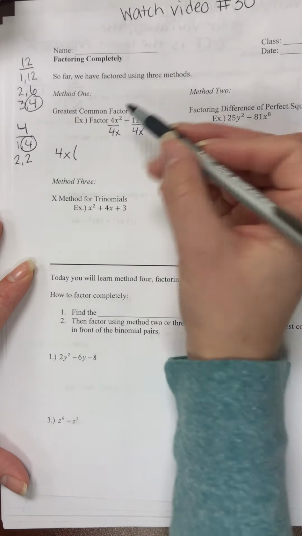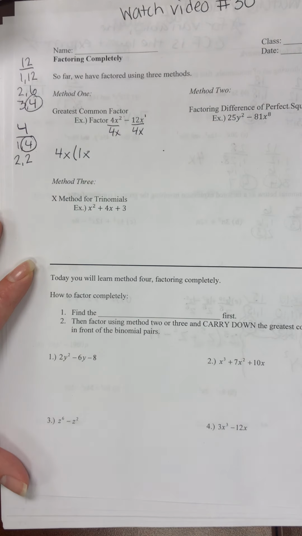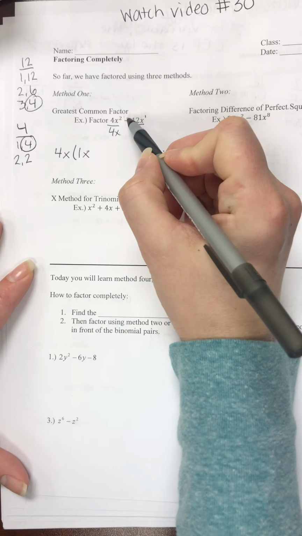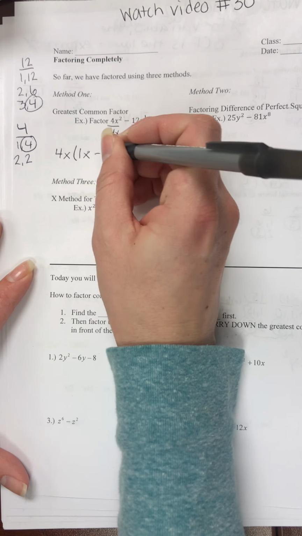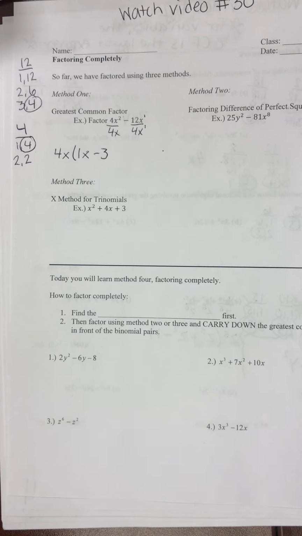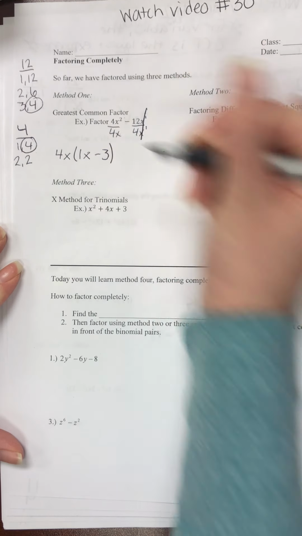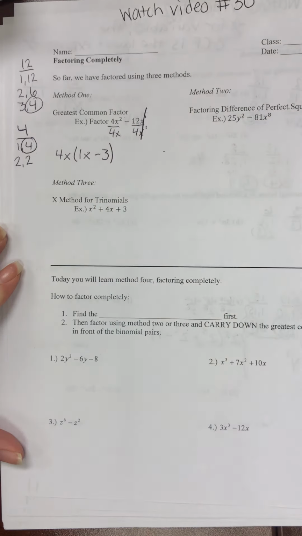4 divided by 4 is just 1. x squared divided by x is just x. Then I have negative 12 divided by 4, which would give me a negative 3. Remember, we're subtracting our exponents when we're dividing. So 1 minus 1 would give me 0, and that would cancel. That would be my answer for the greatest common factor.